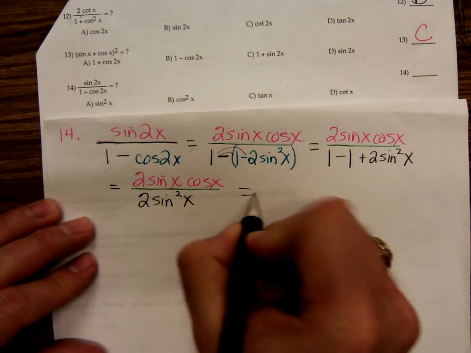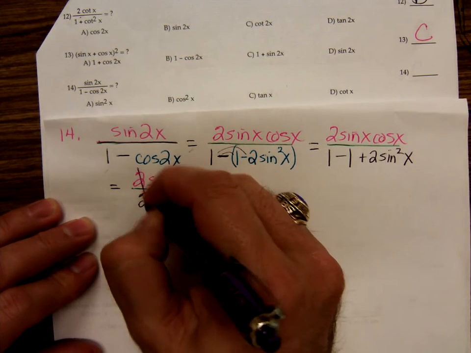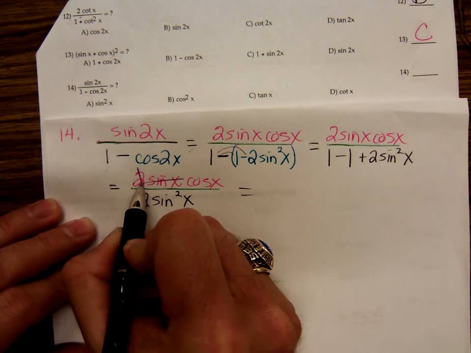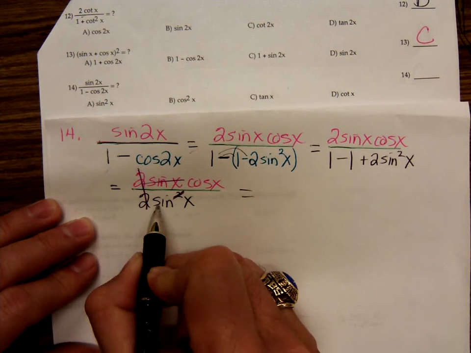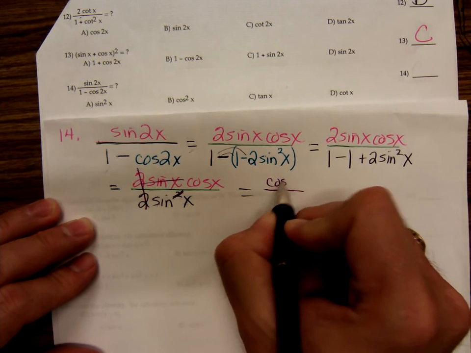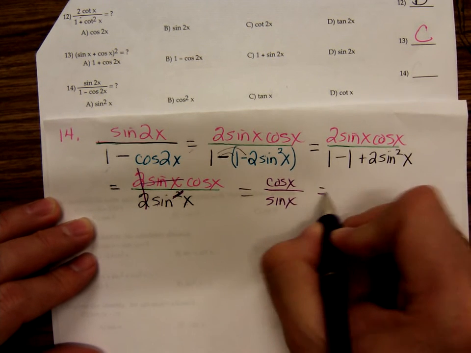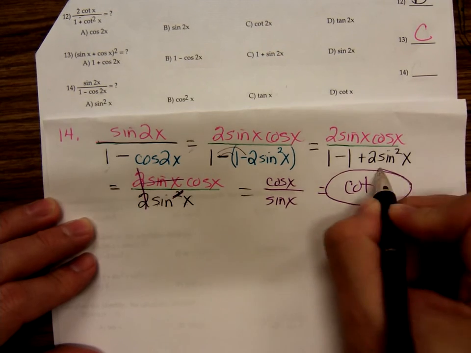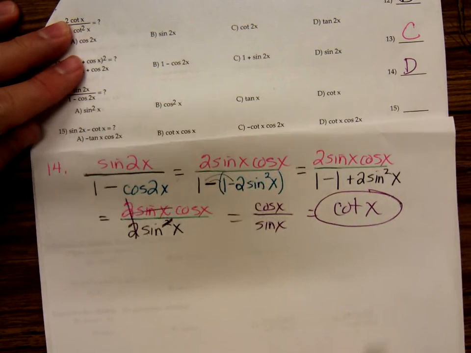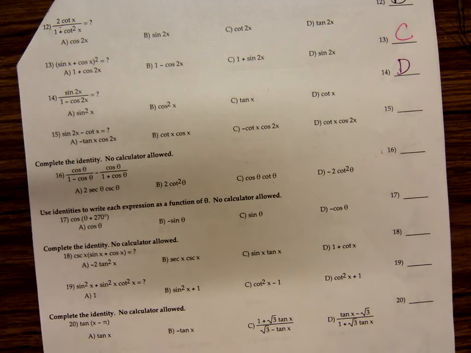Oh, this simplifies nice, doesn't it? Because now the 2's cancel, and I can cancel one of these sine x's. So the pink sine x I cancel with one of these black sine x's. So all that's left is just a cosine x on top, sine x on the bottom, which is cotangent x. Any questions there? Well, okay.